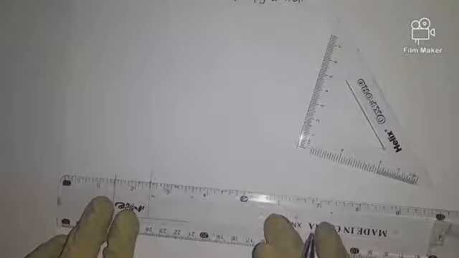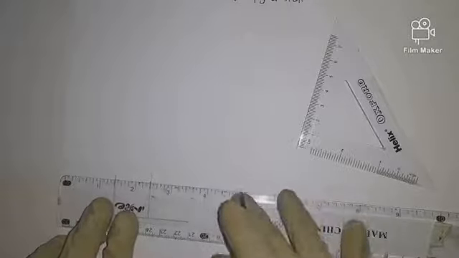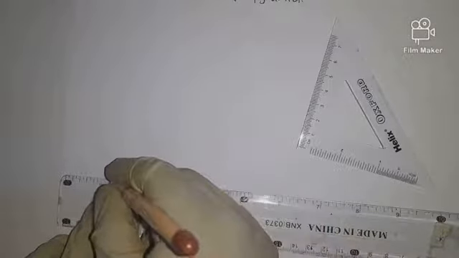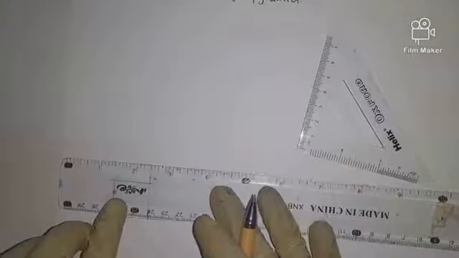That square is 25 millimeters side. We have just completed our square.